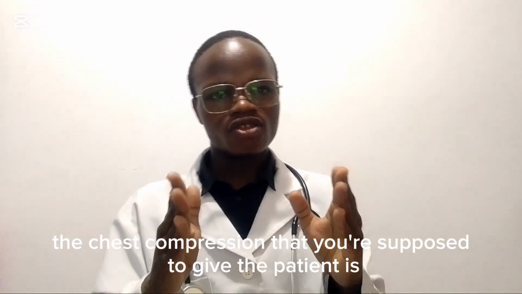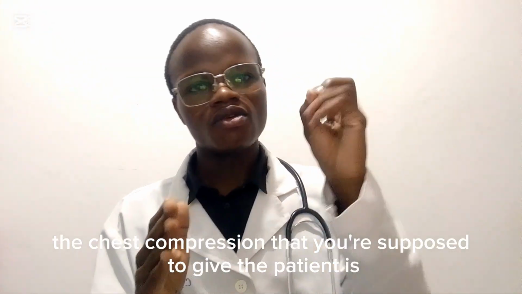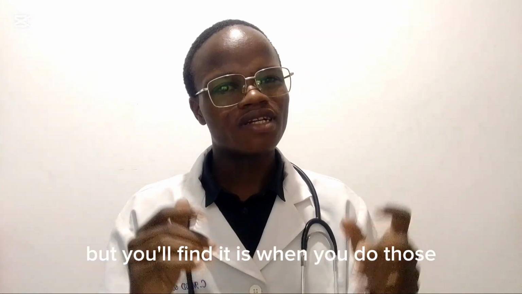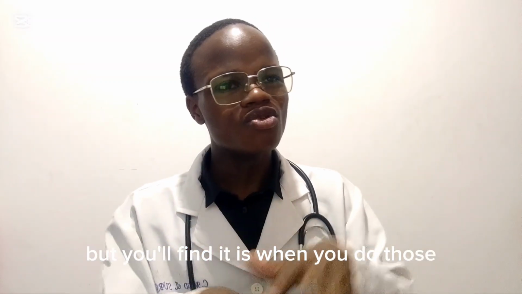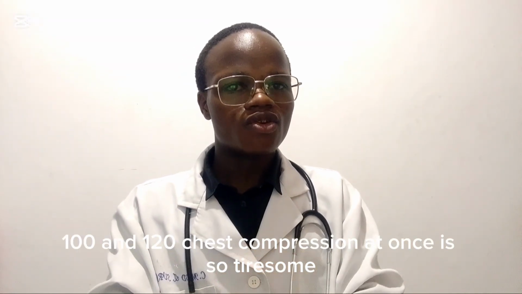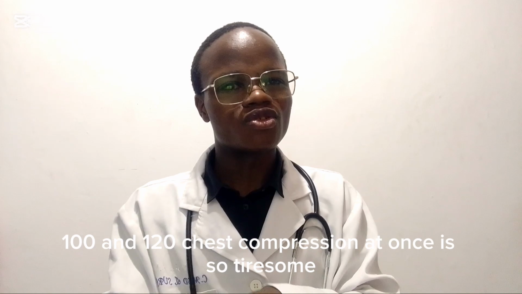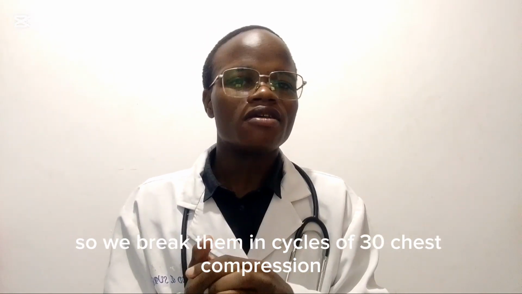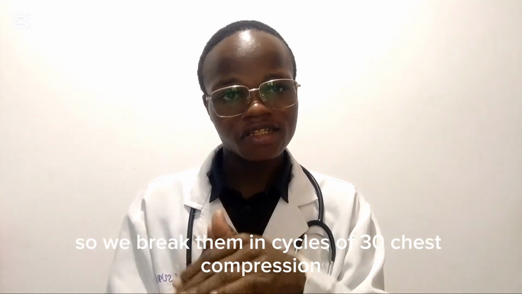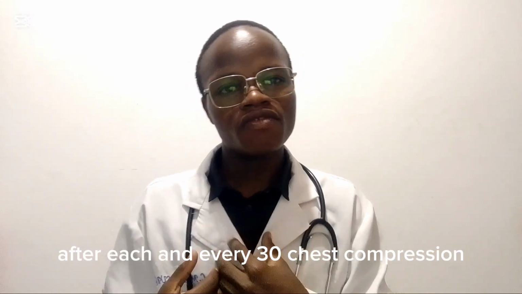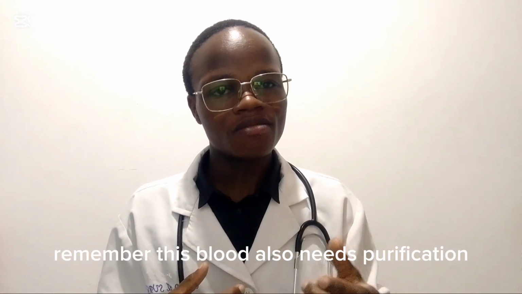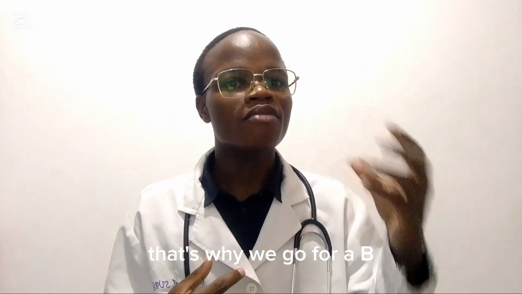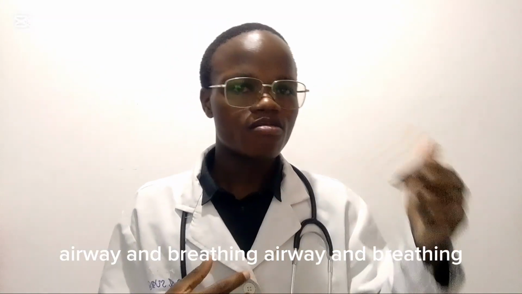The chest compression that you're supposed to give the patient is in the range of 100 to 120 compressions per minute, but you'll find that doing those 100 to 120 chest compressions at once is so tiresome. So we break them into cycles of 30 chest compressions. After each and every 30 chest compressions, remember, this blood also needs purification. That's why we go for AB, airway and breathing.